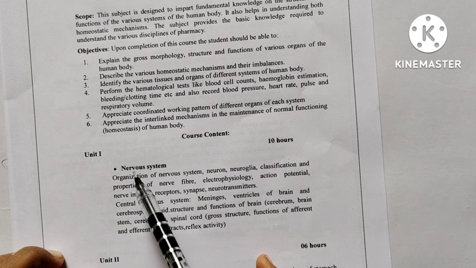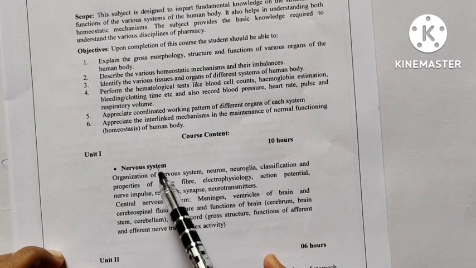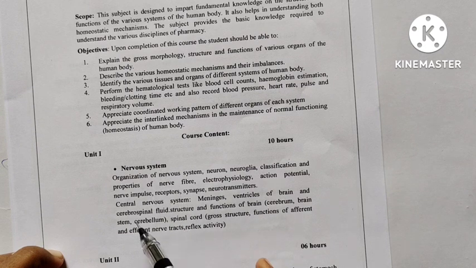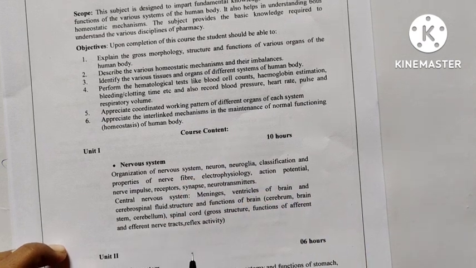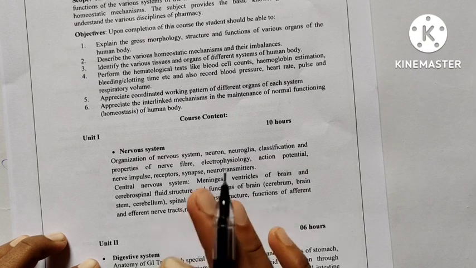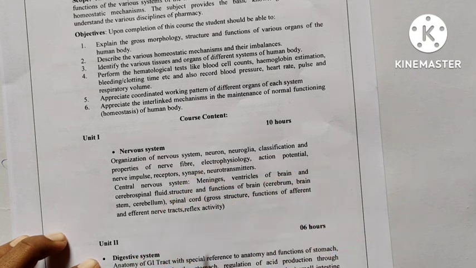These you will study in the nervous system, and this is the major concept of your HAP2. More than 15 to 20 marks will be covered from this nervous system. So I will tell you which book you have to refer to, in easy language. You can easily get the answers from that book only. Please try to refer to that book, because there you will get easy answers.